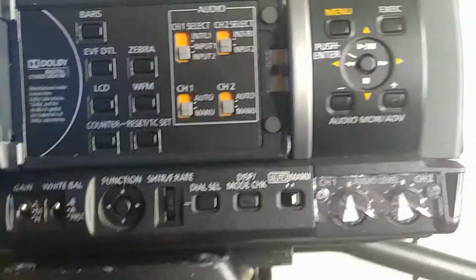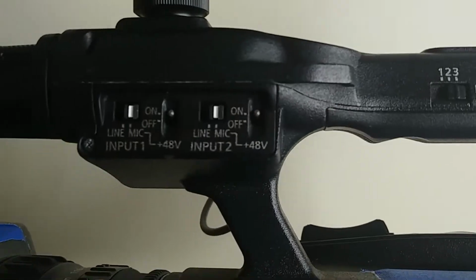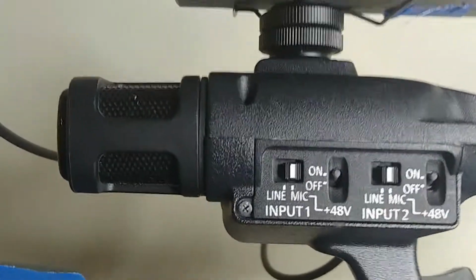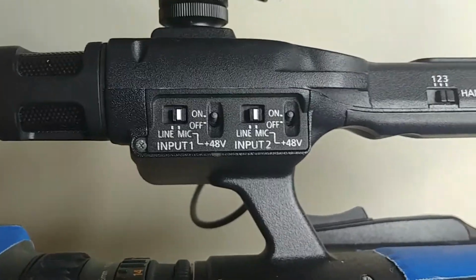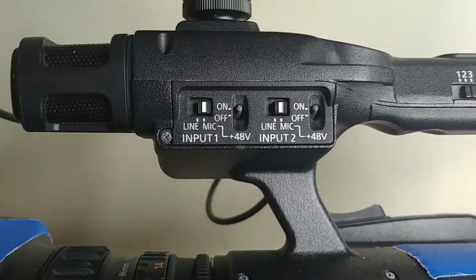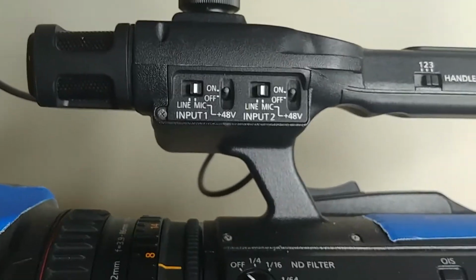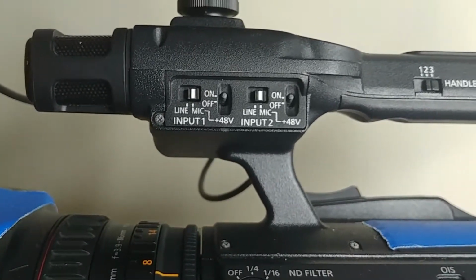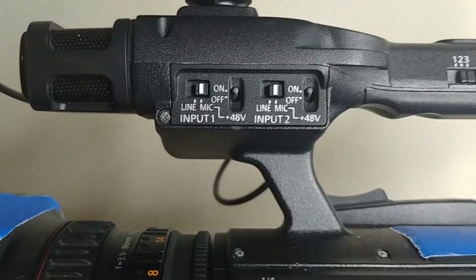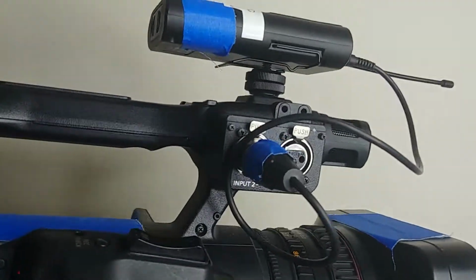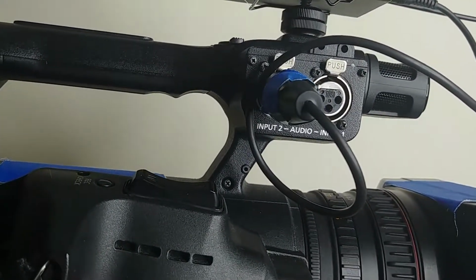Now, one other thing, which is surprising to me, is right at the top of the camera, on the opposite side from where the inputs go, you've got this switch between mic and line. If for some strange reason you wanted to record the output of a DVD player, you might set that on line and plug it into one of those inputs.